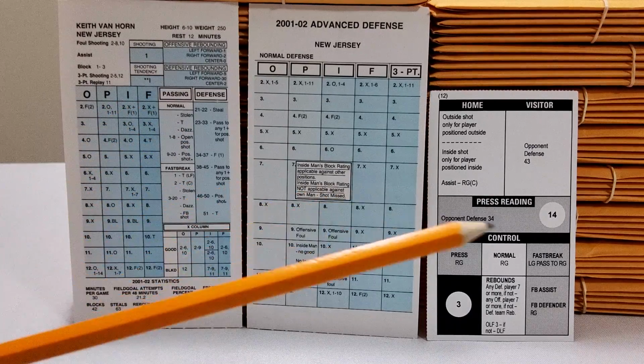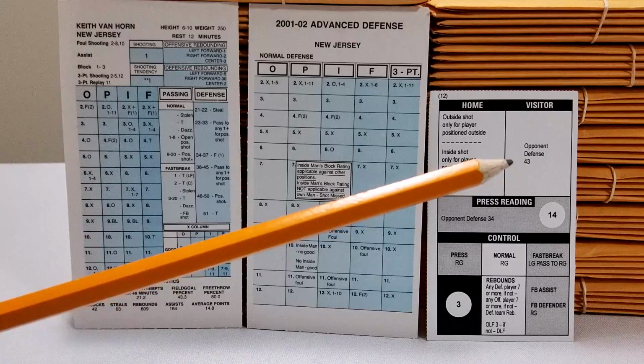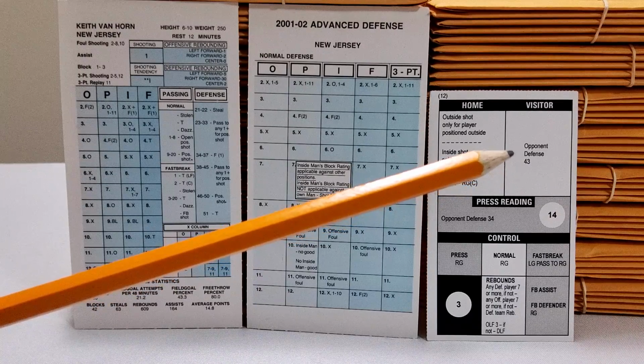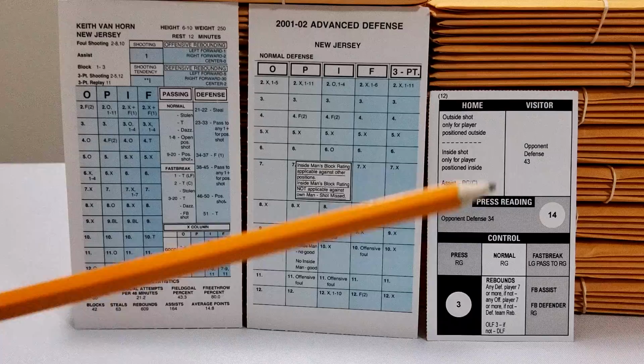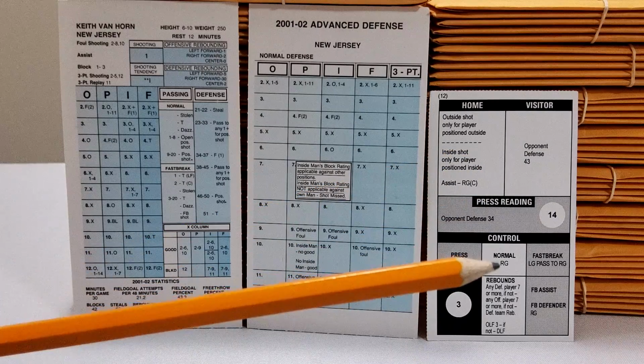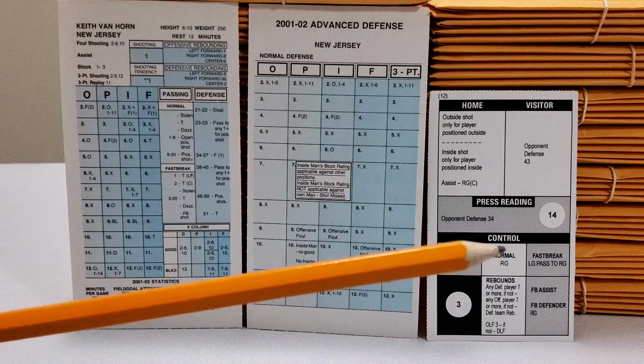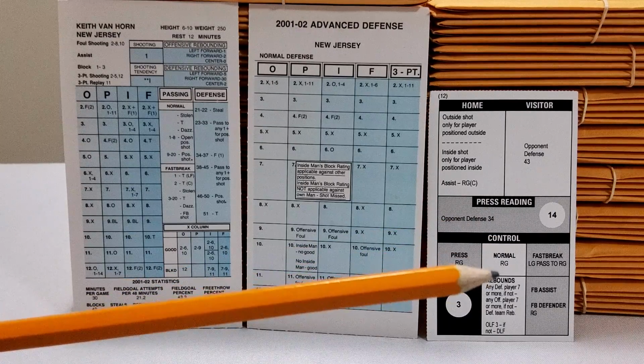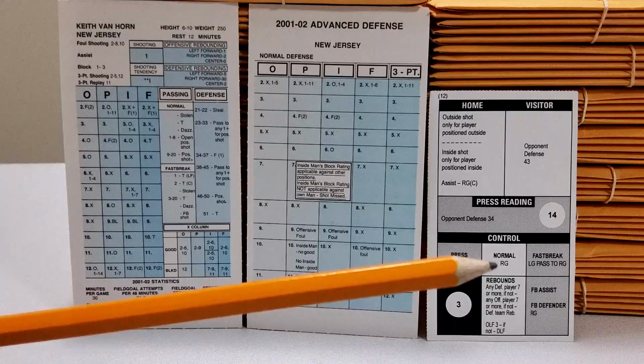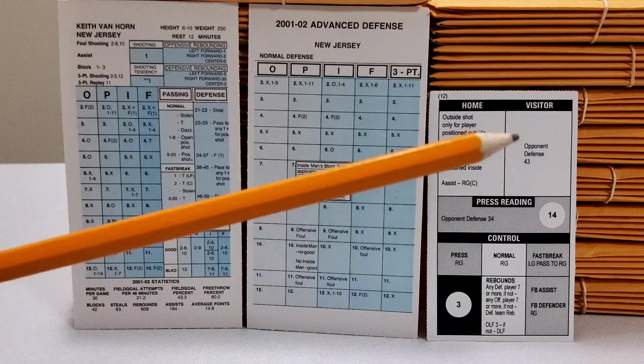Sometimes you would see, let's just say, make believe New Jersey is playing an opponent. Somebody on the visiting team, let's just say it's the right guard. I'm just using this as an example. You would be looking at the information from the previous card. But let's make believe the right guard was taking a shot, and it says opponent defense 43.